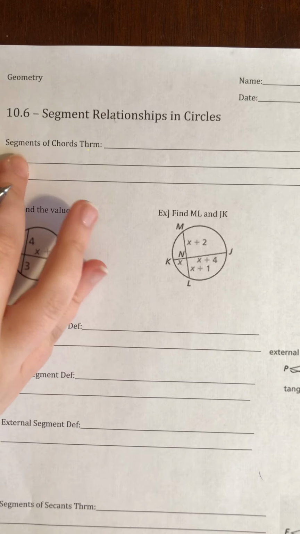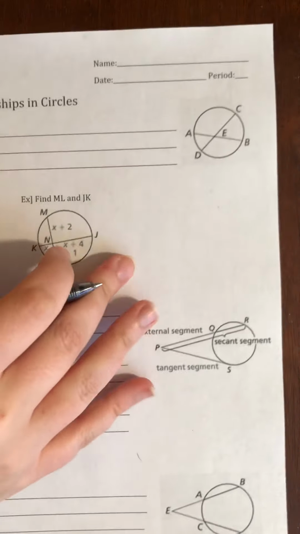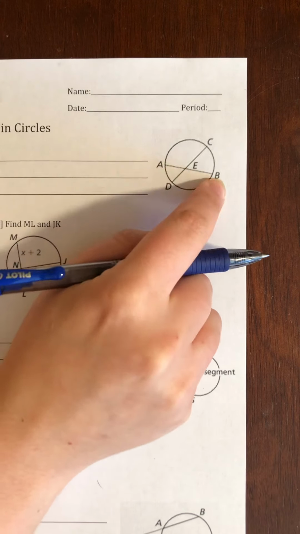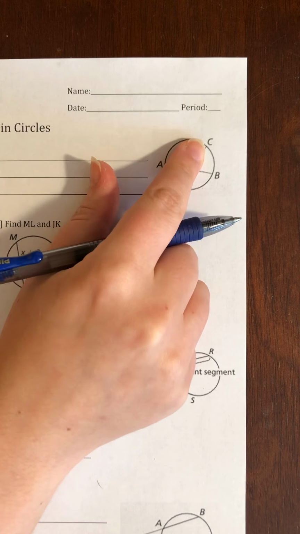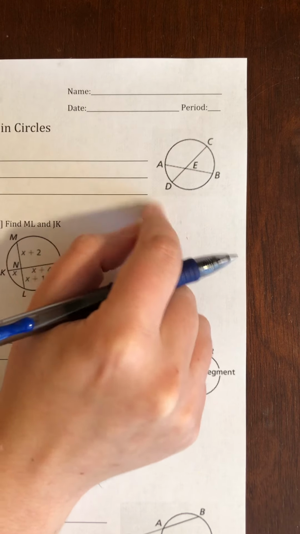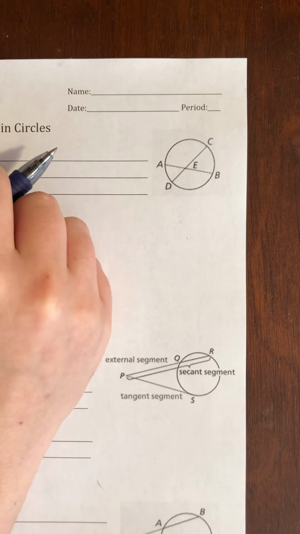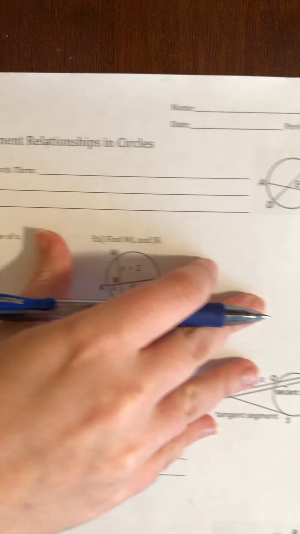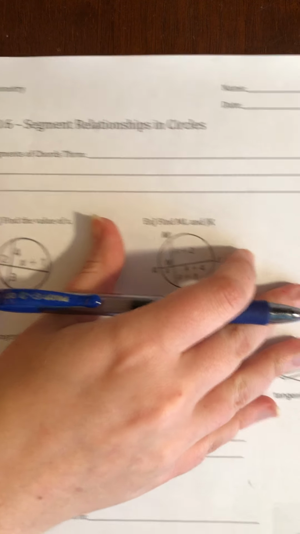We're going to start off with a theorem. It's the segments of chords theorem. So a chord is a segment in a circle where the two endpoints are on the edges of the circle. So CD and AB here. So this is talking about intersecting chords. That's what this theorem is about.